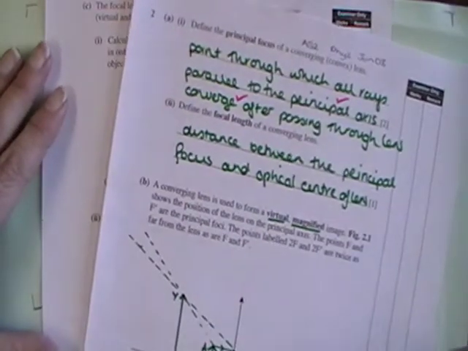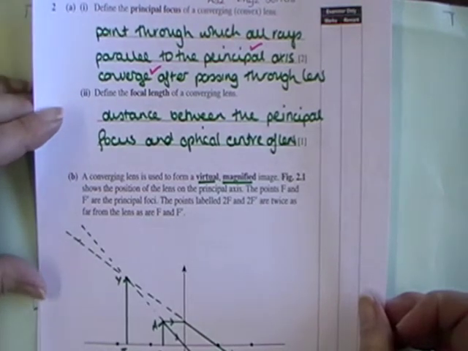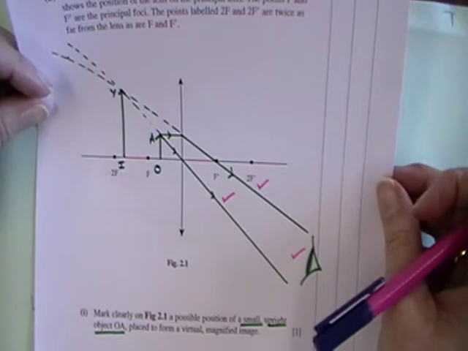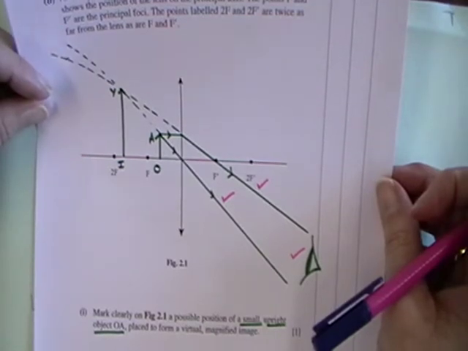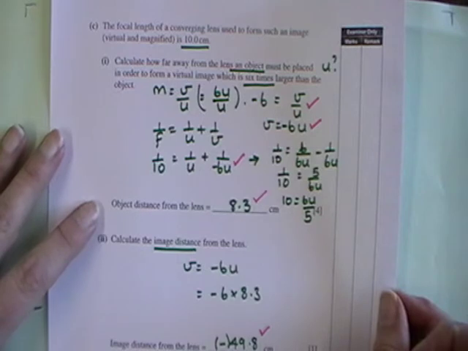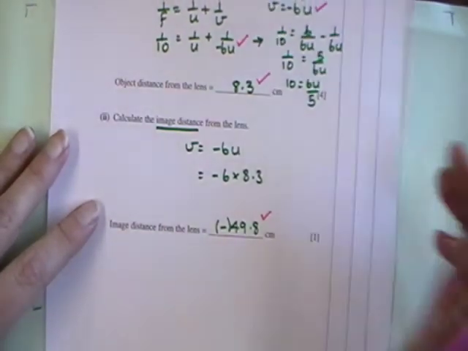So to summarise that question then, we defined the principal focus of a converging lens and the focal length. We then drew a ray diagram to locate a virtual magnified image using a converging lens. And then for that lens, using the magnification and focal length, we were able to calculate an object distance and therefore calculate an image distance.